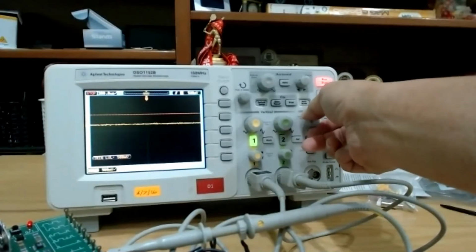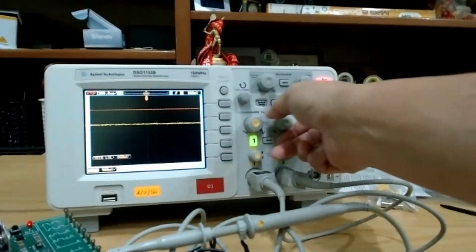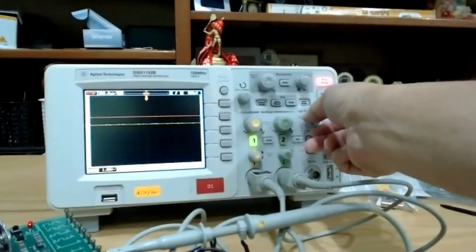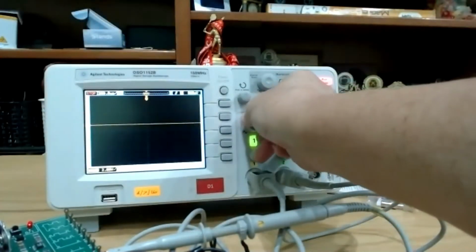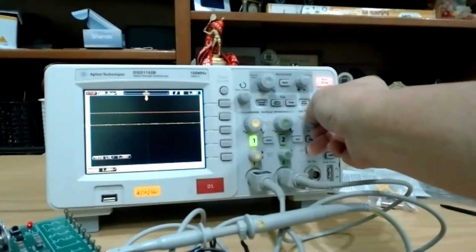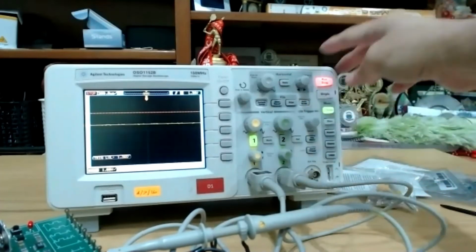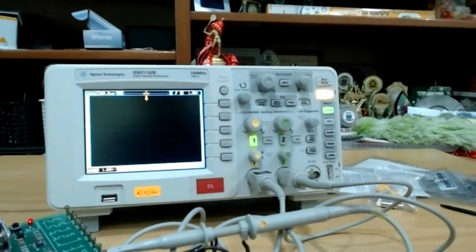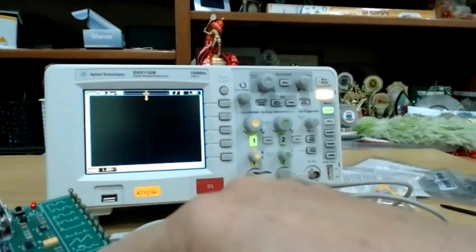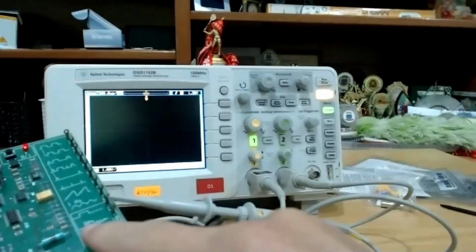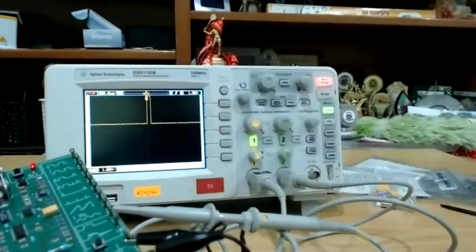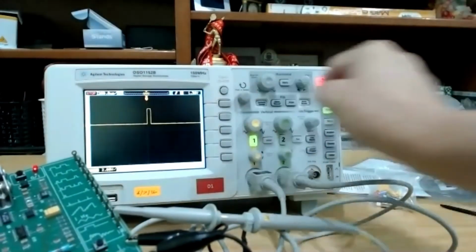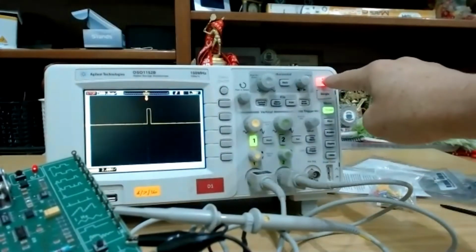Let's say I put the trigger level here, it's correct. Since this is a digital board, I put it at the halfway point, 2 volts here. If I put the single trigger here, it will not capture anything unless I press the button. If I press the button over here, the signal will be captured, and it will change from single to stop.